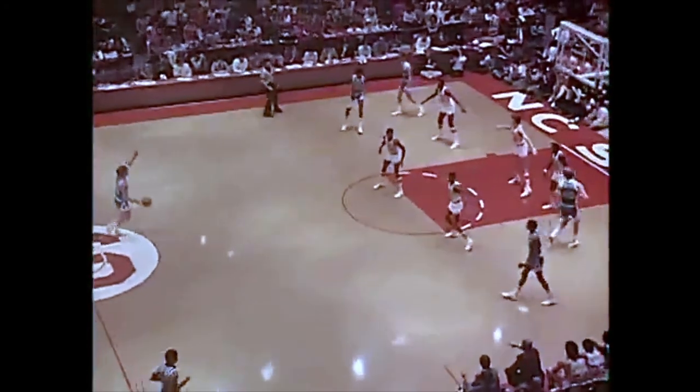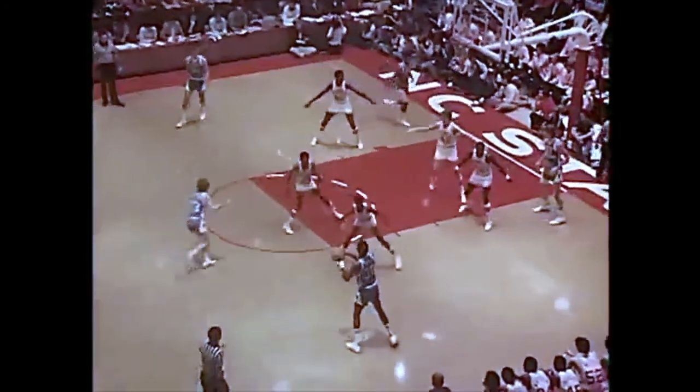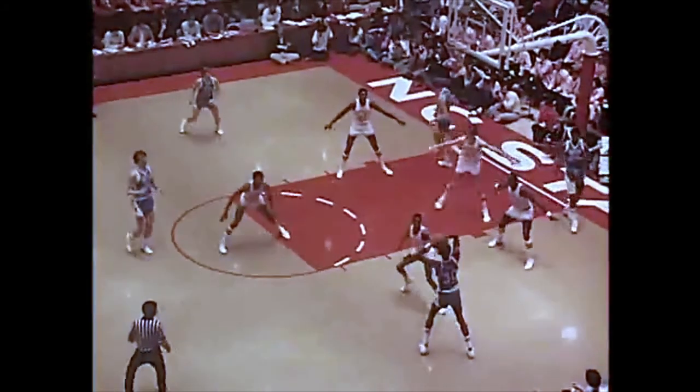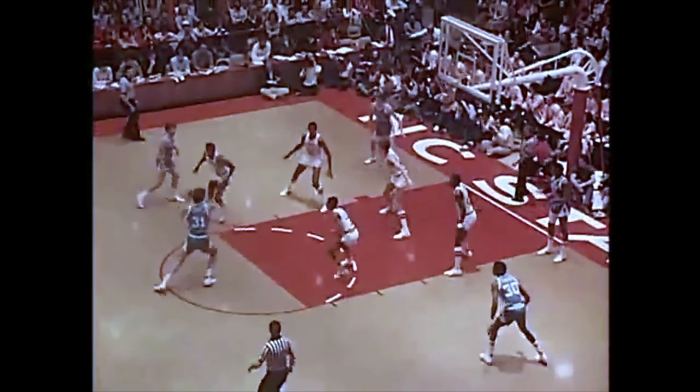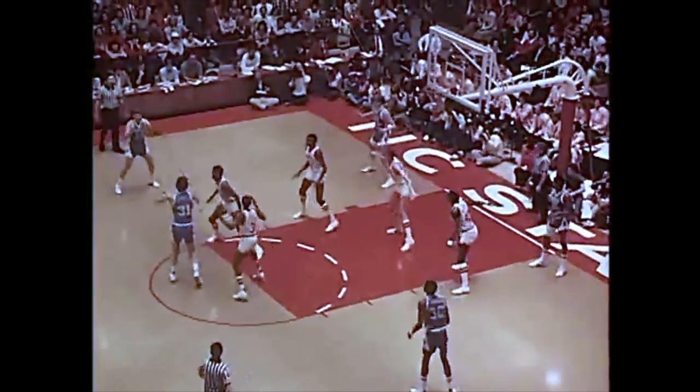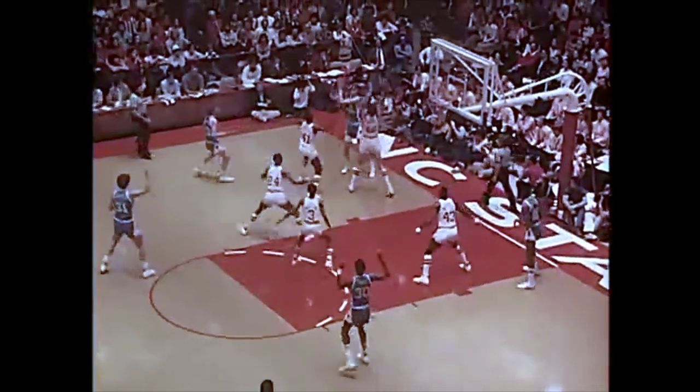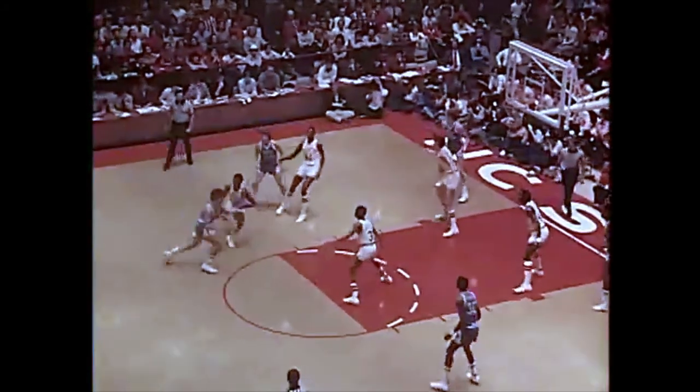Doughton slowly with the dribble across midline. Comes against the zone again with a pass to Al Wood. Wood back outside to O'Corin. O'Corin over to Doughton. Back to O'Corin. The Tar Heels are not taking that 15-footer. They want to get closer inside. That's their custom anyway.